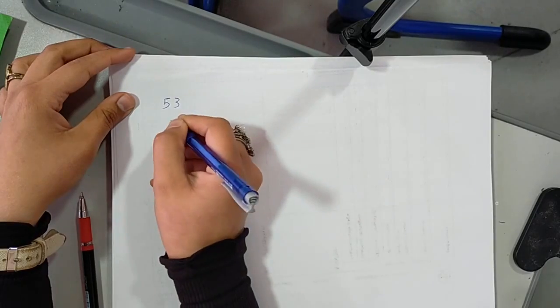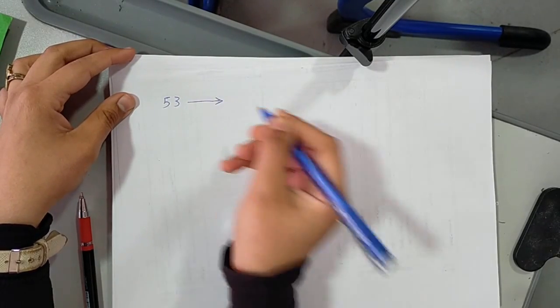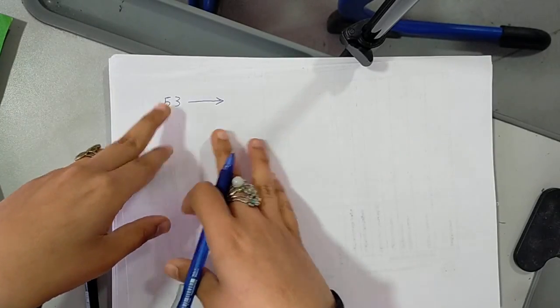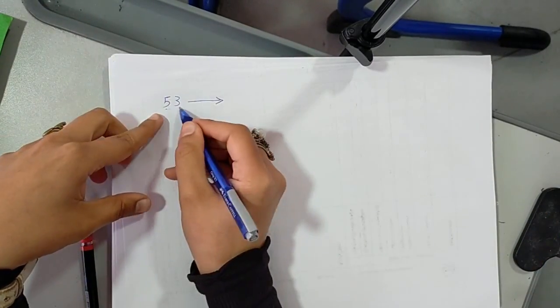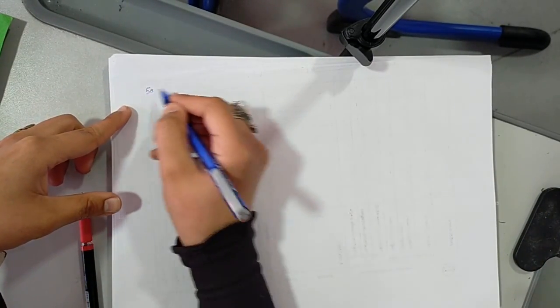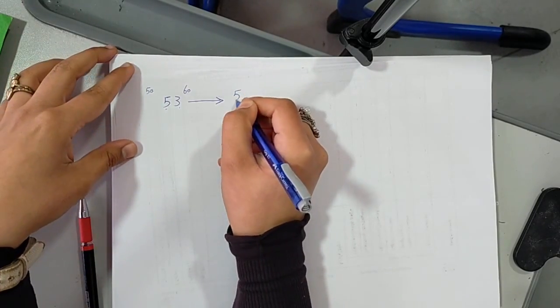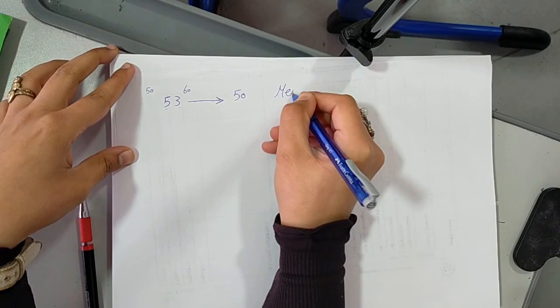Here, 53. Who can tell me what is the first step? I can't do it by mental. 53 is between 50 and 60. 53 is nearest to 50, so I write 50. This is mentally.